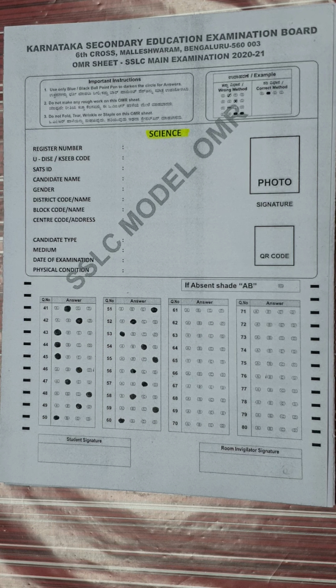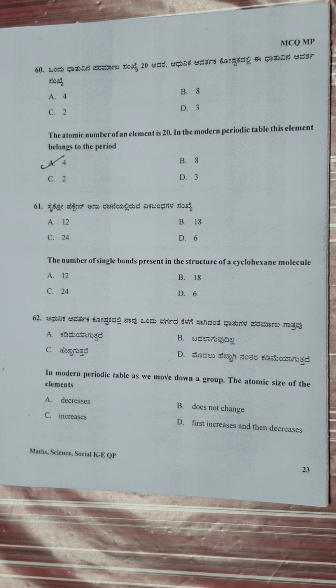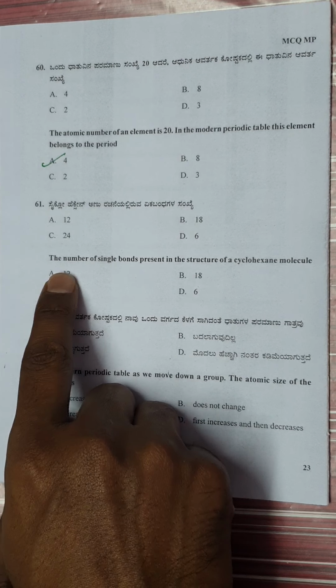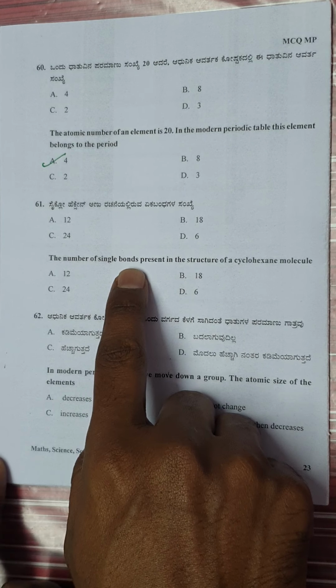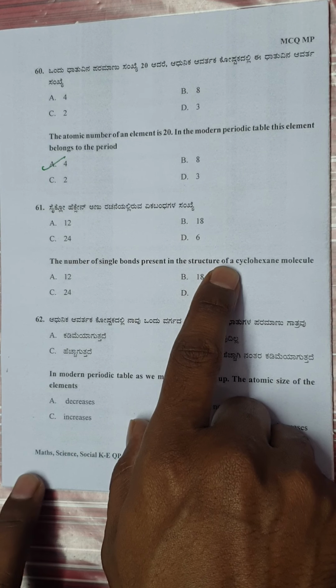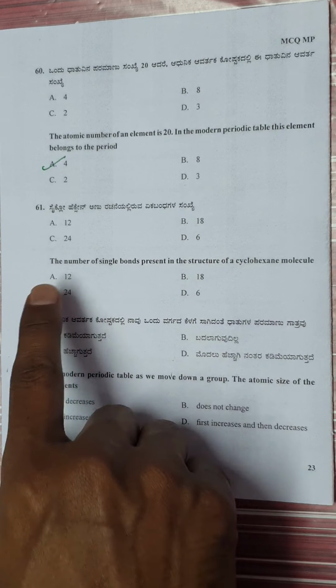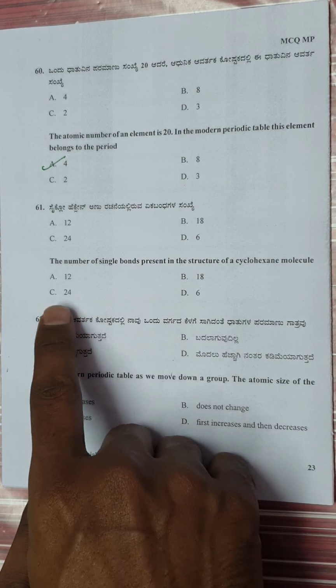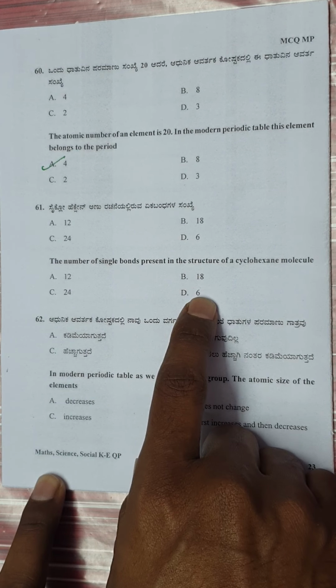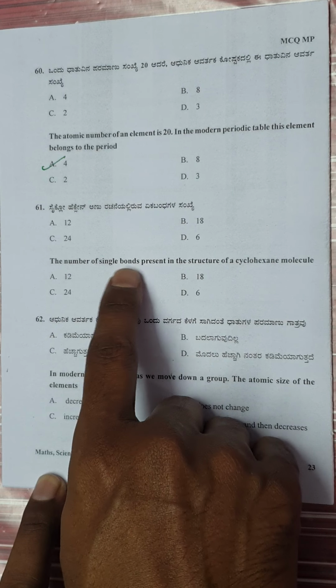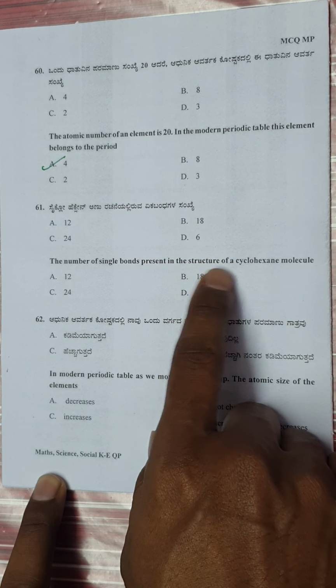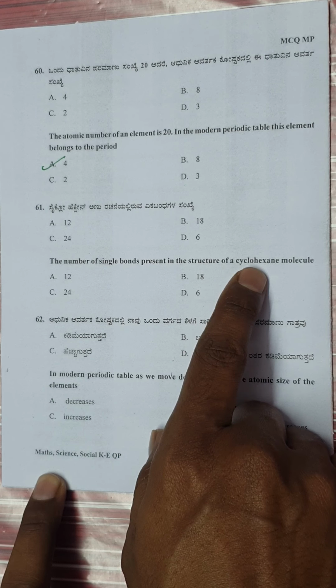That is the first question for this video. Don't forget, this would be the 21st question of science. The question goes like this: the number of single bonds present in the structure of a cyclohexane molecule is. The options are 12, 18, 24, 6. Let's read the question once again. The number of single bonds present in the structure of a cyclohexane molecule.